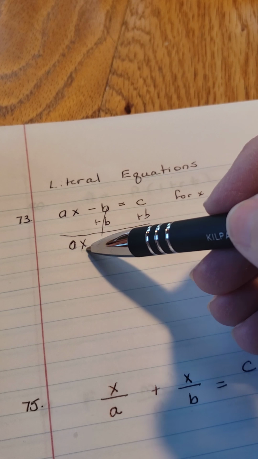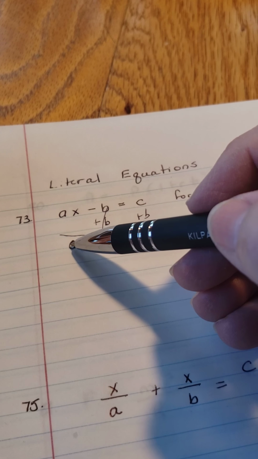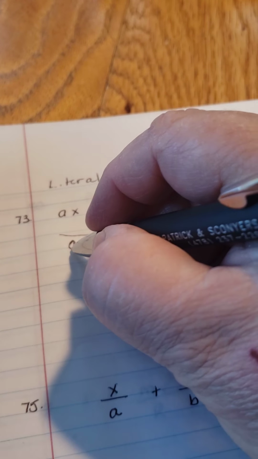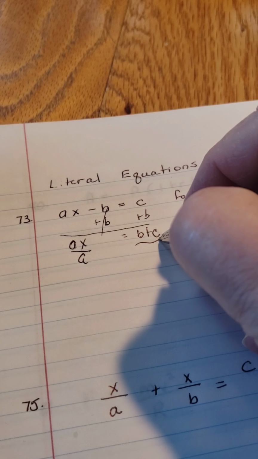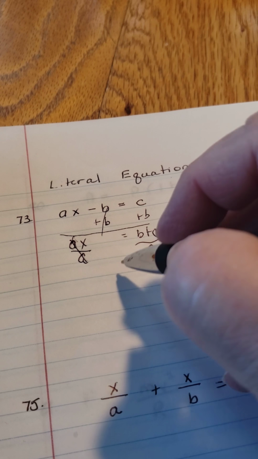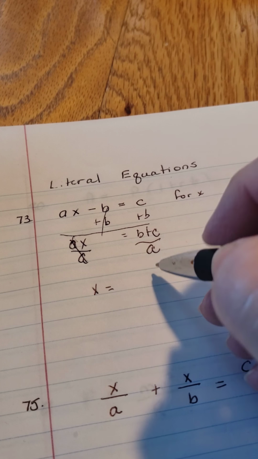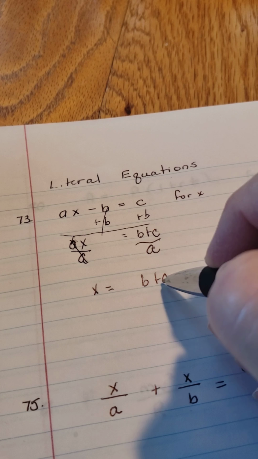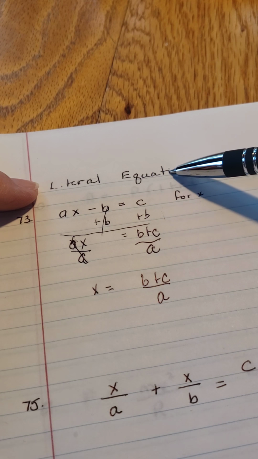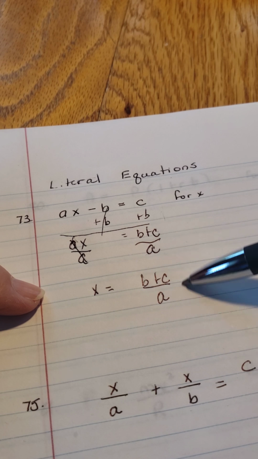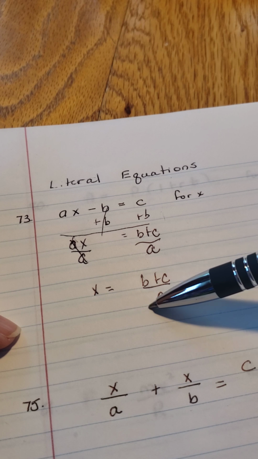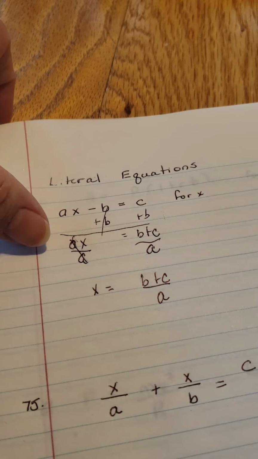Again, focus on that we're trying to solve for x, and the a is connected to the x by multiplication. So to undo that, we need to divide, and that causes those a's to divide out, and my answer becomes b plus c over a. Now, the difference in this kind of literal equation is that your answer is not going to be a number. It's going to be a series of other letters, other variables.